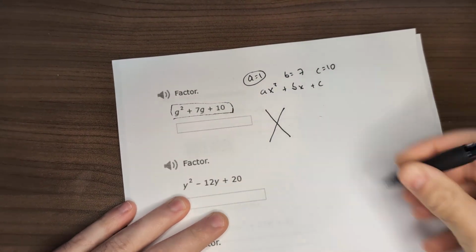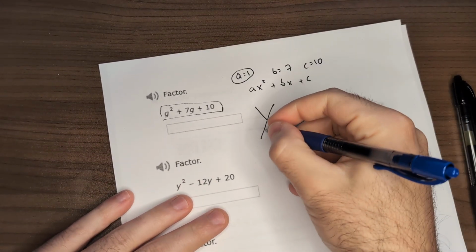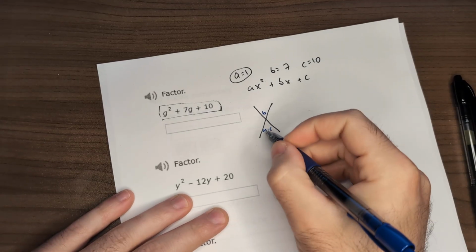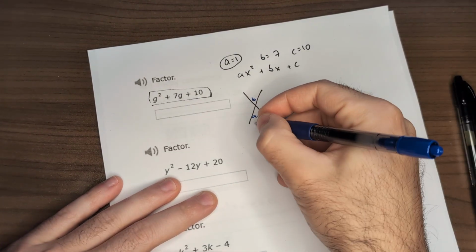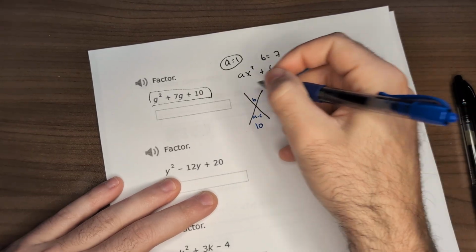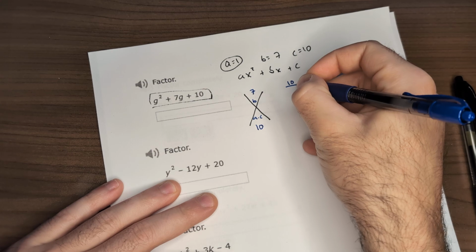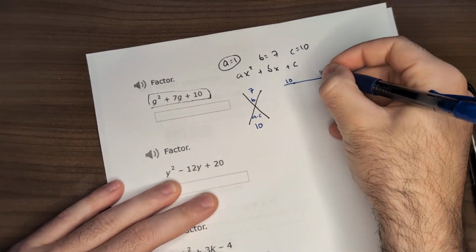We're going to make our little box here, or this little X. I'm sorry, it's early in the morning. I can't tell what's an X and what's a box. This is going to be a times c, so it's going to be 1 times 10, which is going to be 10. And up here, we're going to have a 7. So what we're looking for is two numbers that multiply to 10, and they add to 7.